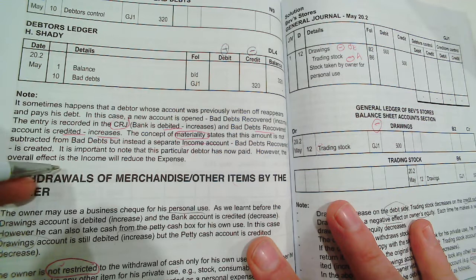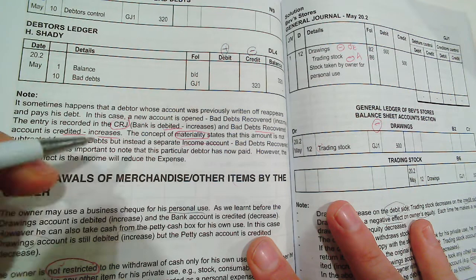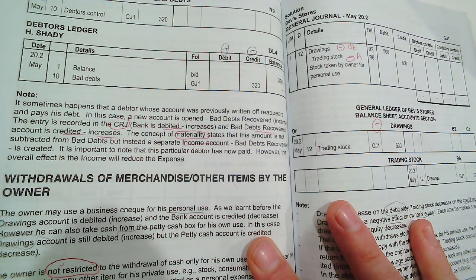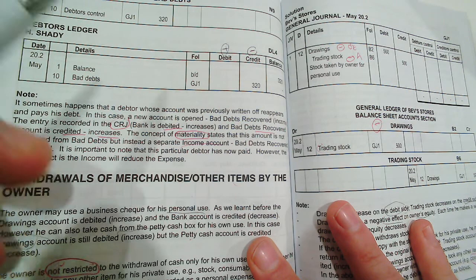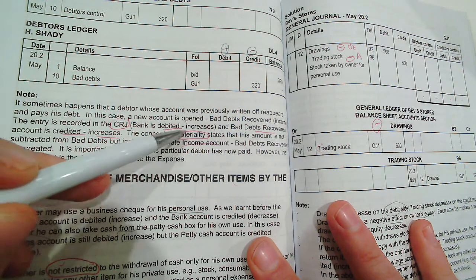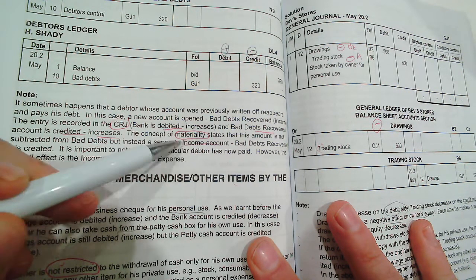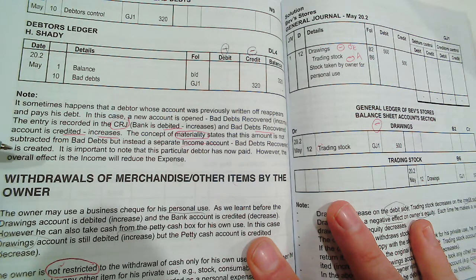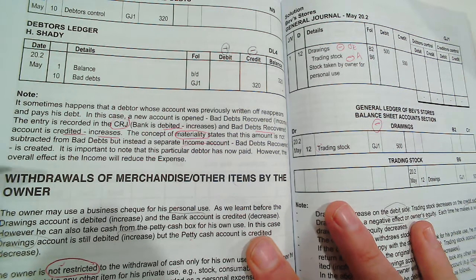However, the overall effect on the income will reduce the expense. If you debit bad debts and credit bad debts recovered, then automatically there will be an offset. But you must write it down as two separate accounts. That's the only thing that's being said here. Okay, that's all for bad debts.